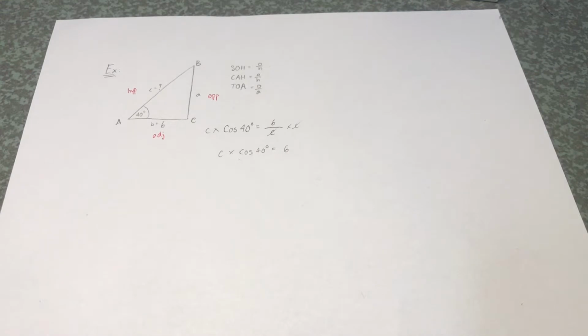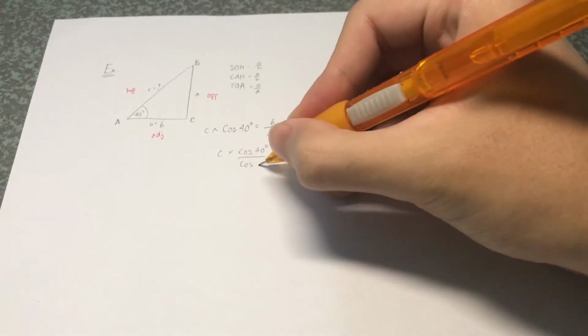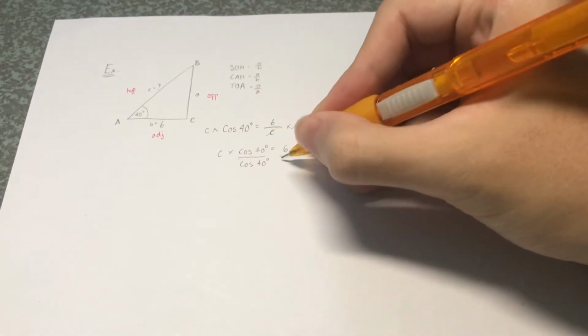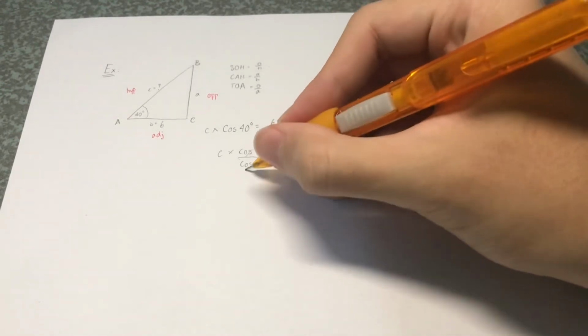Then we will divide by cosine of 40 degrees on both sides. Cancel.